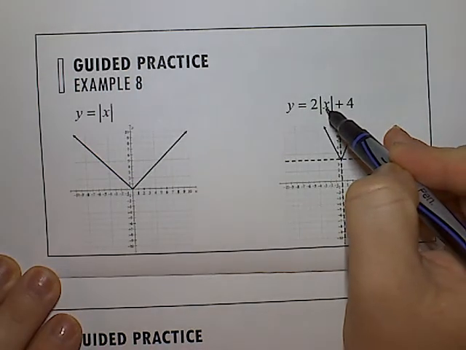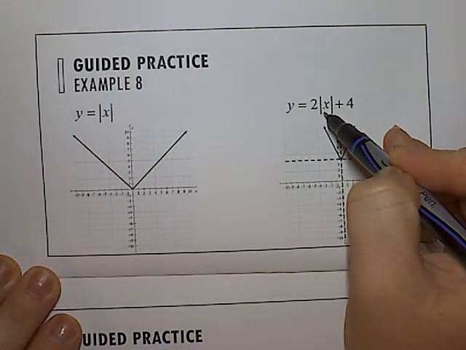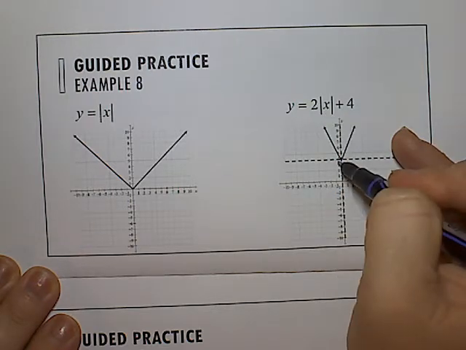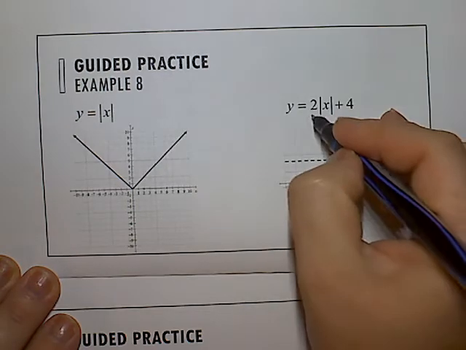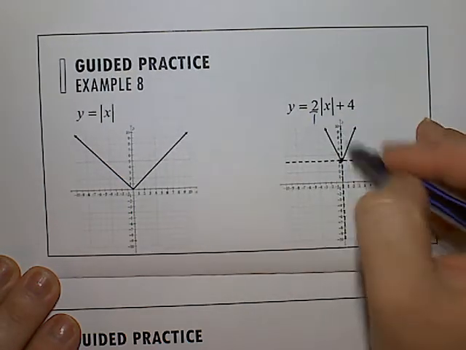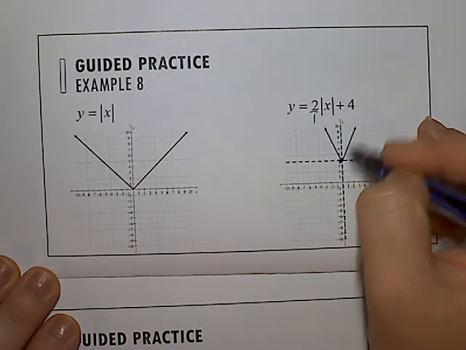If you do not see a number inside, what number is it? 0. So I'm not going to go left or right. I'm just going to move up 4 and make my dot. Remember, there's a 2 over 1 here, 2 over 1. From the dot, up 2 over 1, up 2 over 1, both left and right.